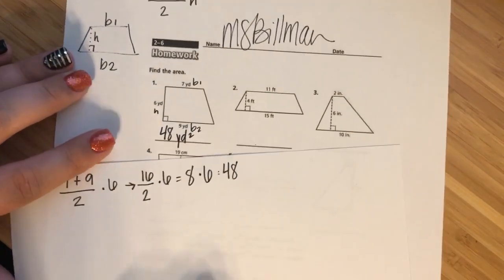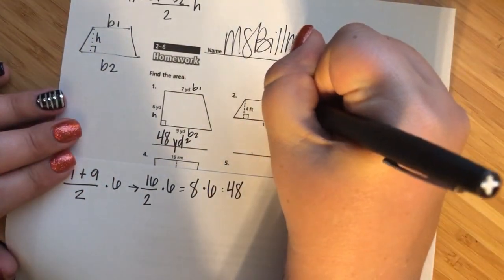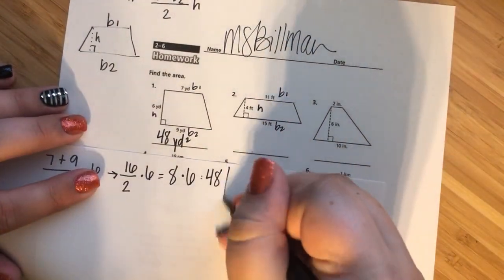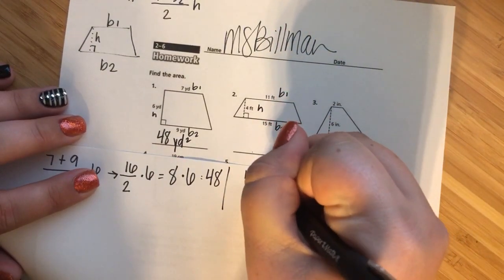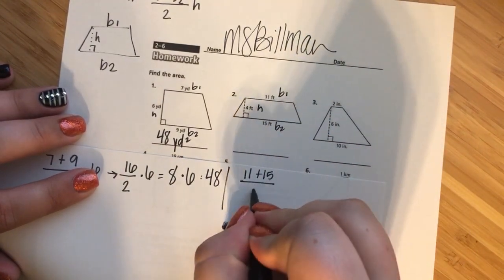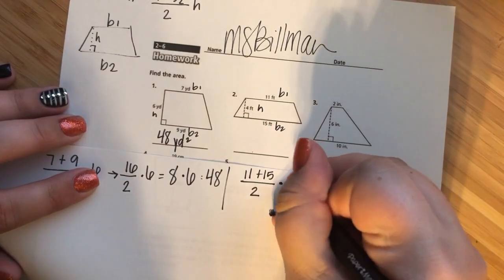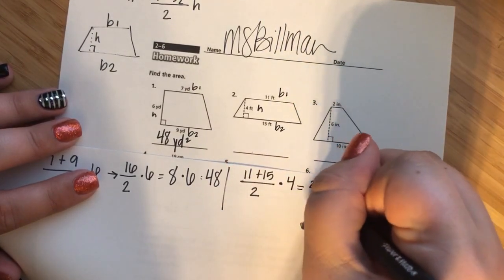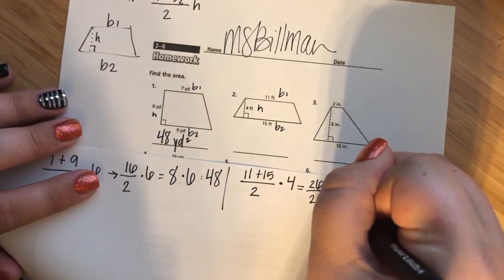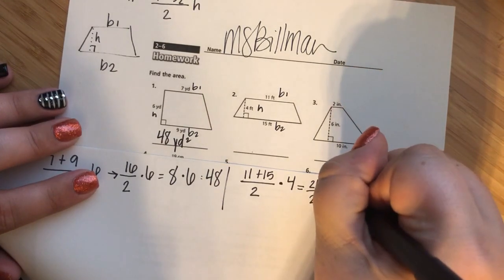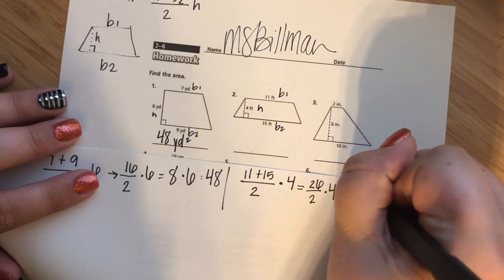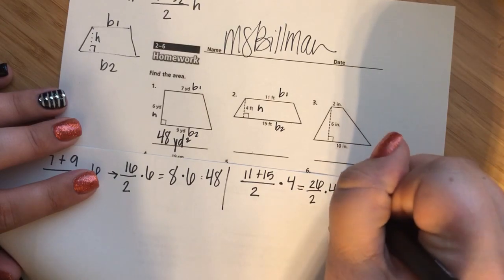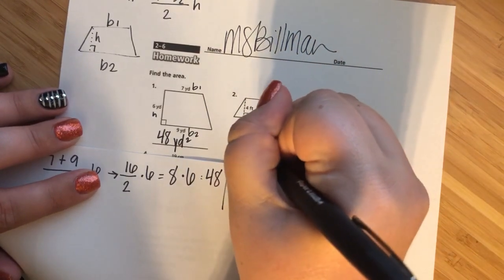Number 2, I have a base 1 of 11 and base 2 of 15 and a height of 4. Notice I'm labeling things on my paper. This is important to do. If I'm just going to try and do it in my head, I'm leaving a lot up to chance. So 11 plus 15 divided by 2, and then we're going to multiply by 4. So 26 divided by 2, multiply by 4. And I'm writing out every single step. The quotient of 26 and 2, that's 13. 13 multiplied by 4 is equal to 52 feet squared.